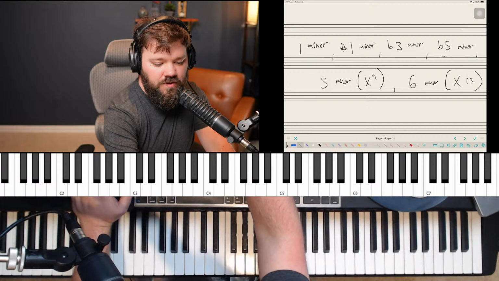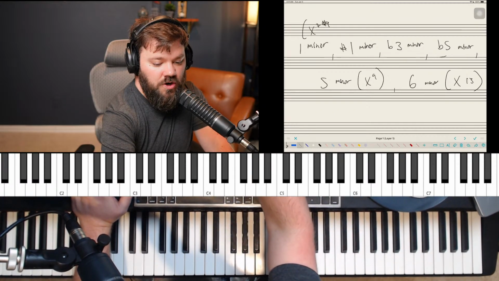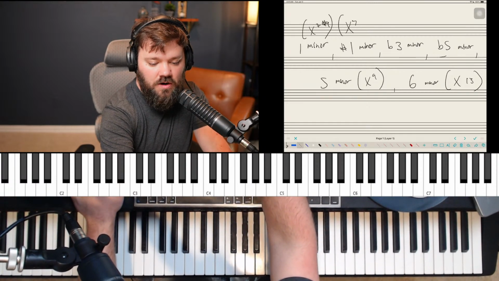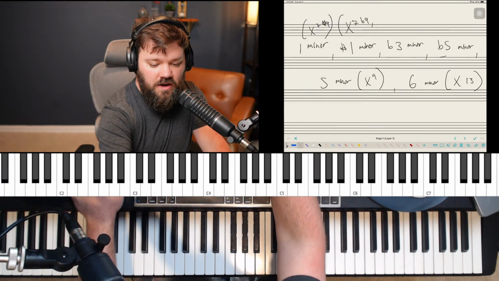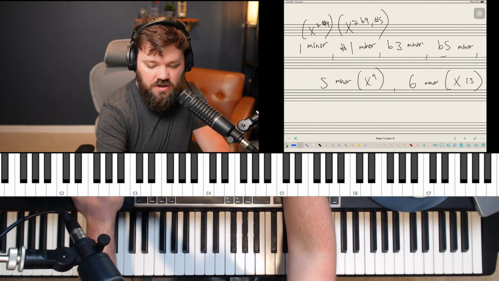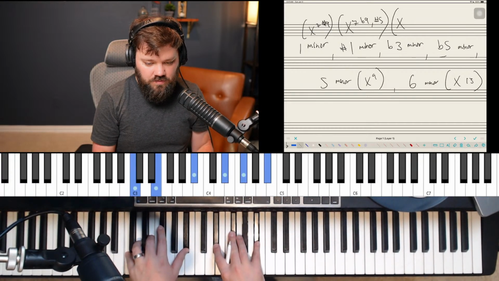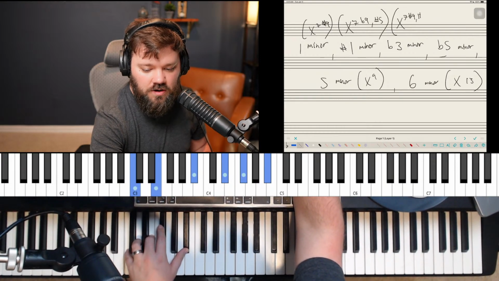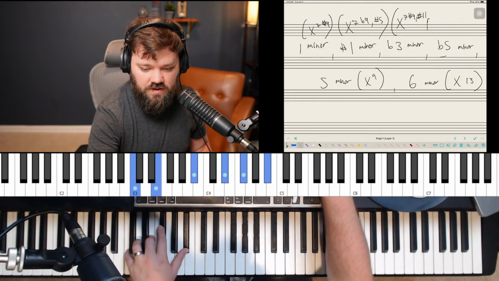So we have kind of X7 or whatever key it is with a sharp 9. Sharp 1 would be our 7th with a flat 9 and I'll put a sharp 5. I think it's a little easier to understand. And then our 3 minor would be a sharp 9, sharp 11, and that's it.